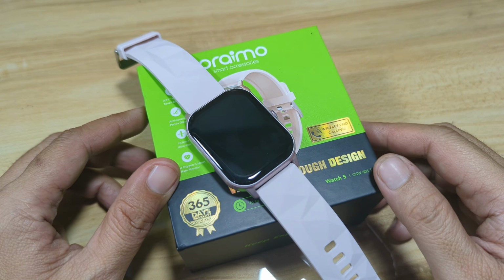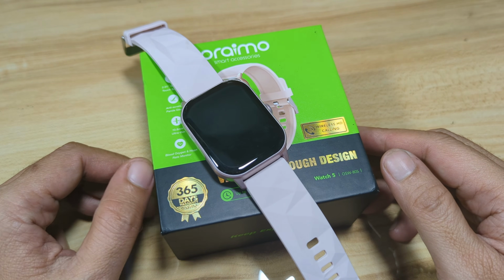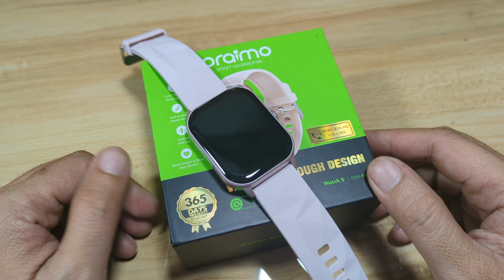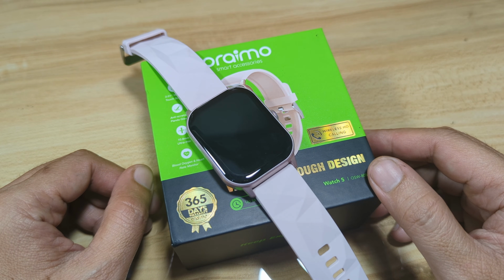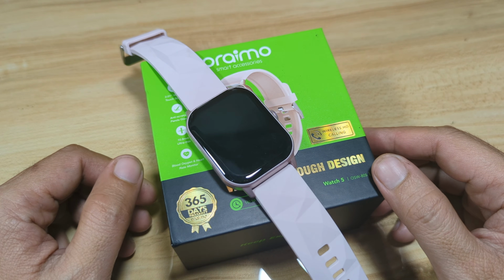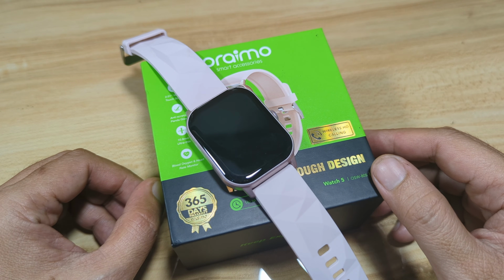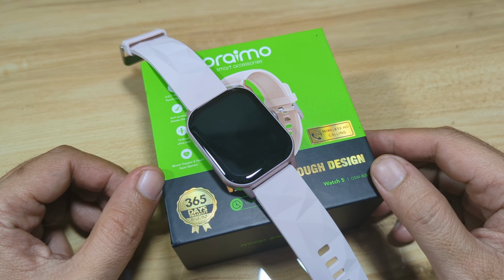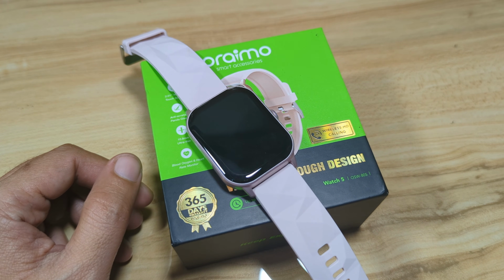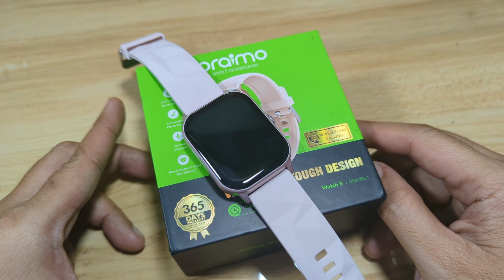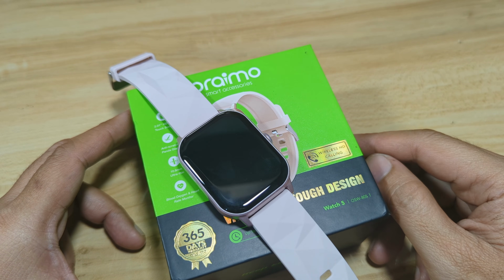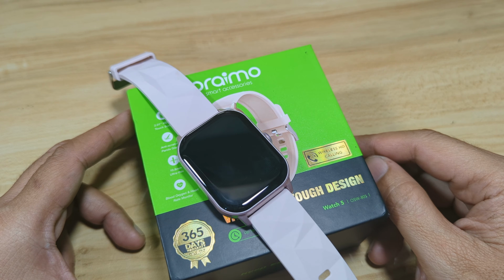We are back with our Oraimo Watch 5. And in this video, we are going to explore the available watch faces for this wearable. So we are going to have a demo for downloading a watch face as well as the custom watch face for the smartwatch. So if you are interested to see the list of watch faces or dials for the Oraimo Watch 5, watch this video.